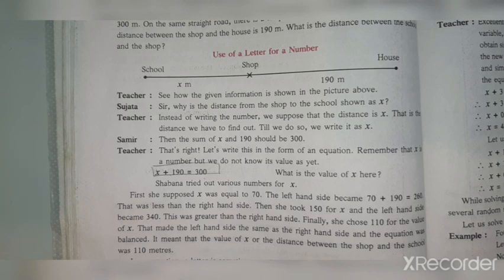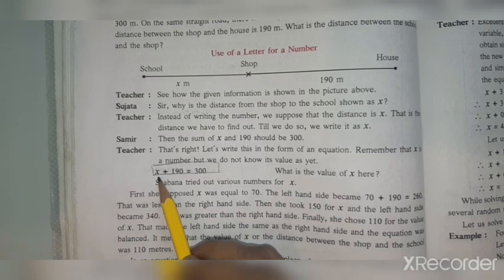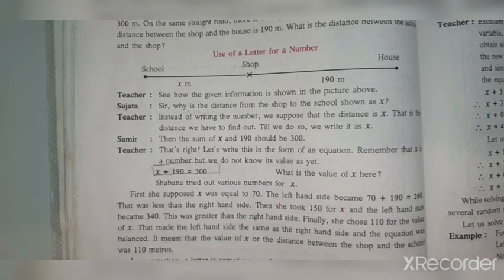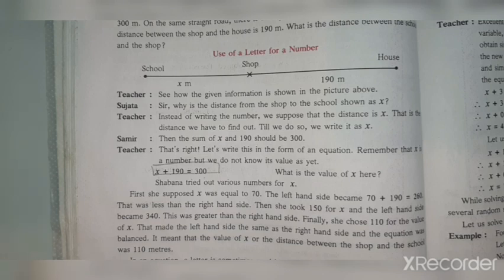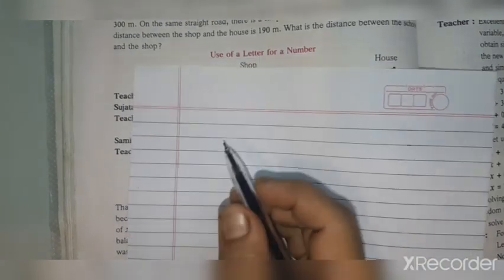Now, the letter we have used in order to form the equation is called the variable. When we are going to find how much is x, we have still not found what is x, or what is the distance between the shop and the school. When we get what x is equal to, then that will be called the solution to the equation. Okay, so it's very simple maths.